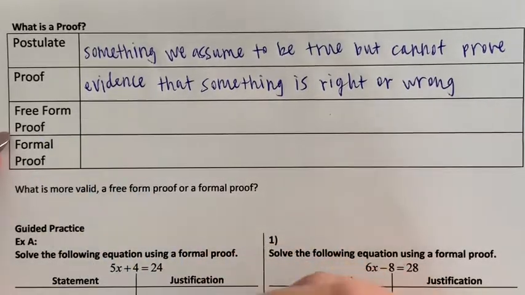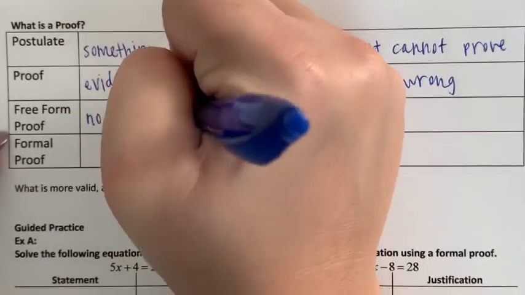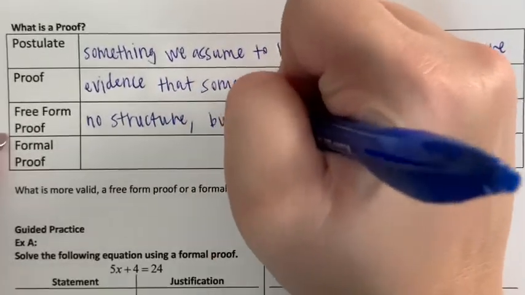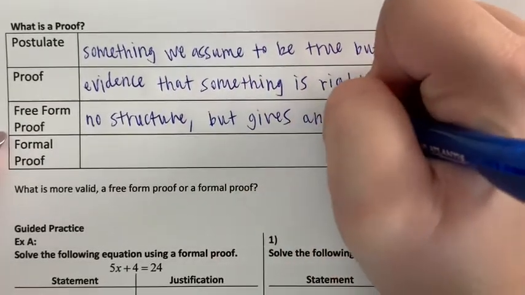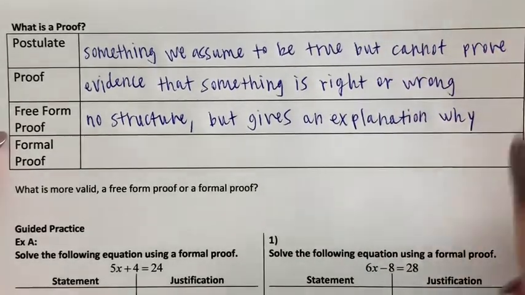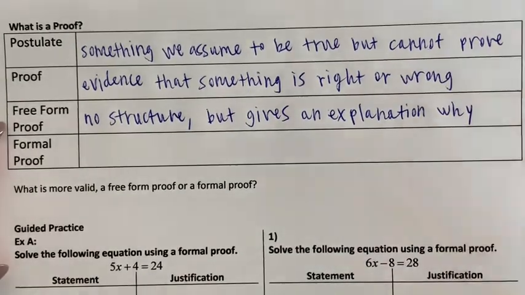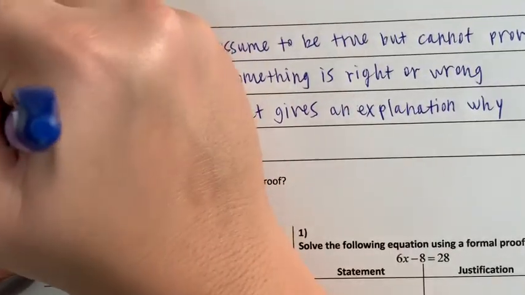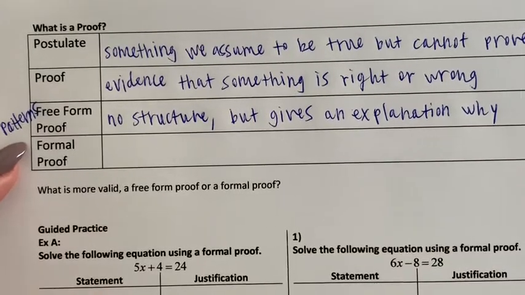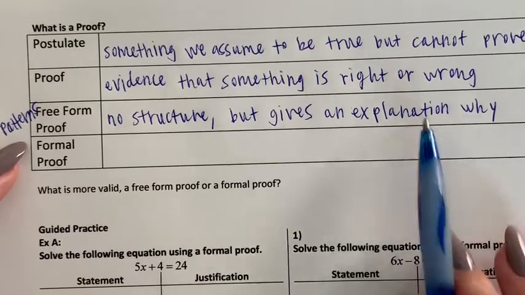So a free-form proof is free. It has no structure. There's not a set structure to use, but it does give an explanation why. And you can think to the front side of our notes where we were working through some patterns. So I always like to say free-form proofs, often you're looking at patterns. And when you're looking at these patterns, you don't have a set structure, but you are able to give an explanation why something is right or wrong.